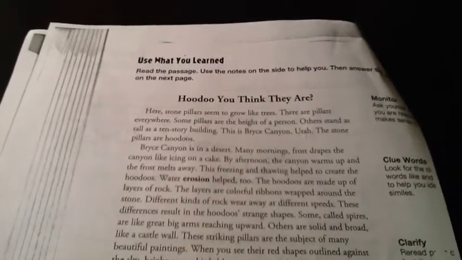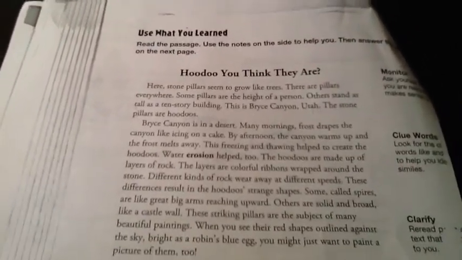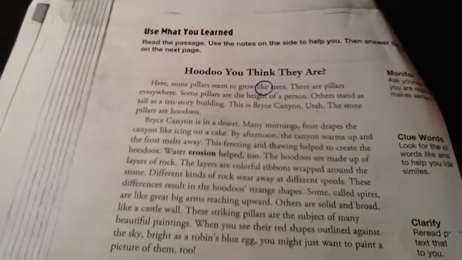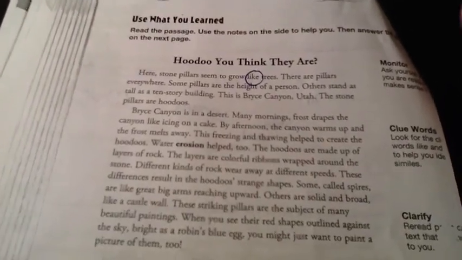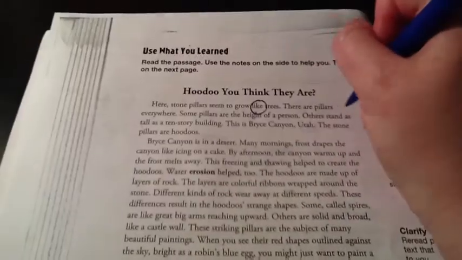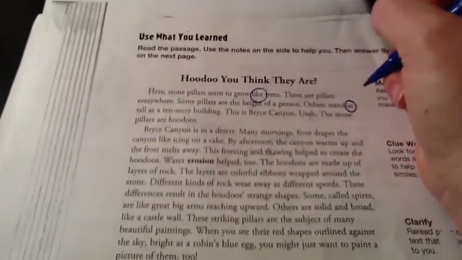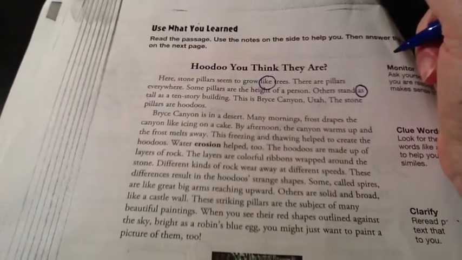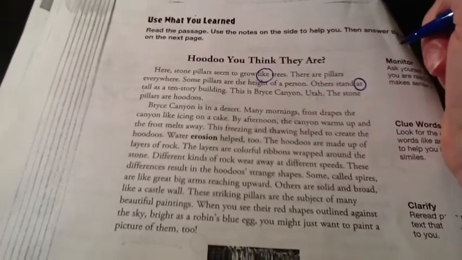Who do you think they are? Here, stone pillars seem to grow like trees. I'm going to circle this clue word. There are pillars everywhere. Some pillars are the height of a person. Others stand as tall as a 10-story building. This is Bryce Canyon, Utah. The stone pillars are hoodoos.